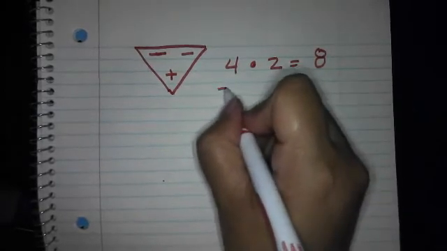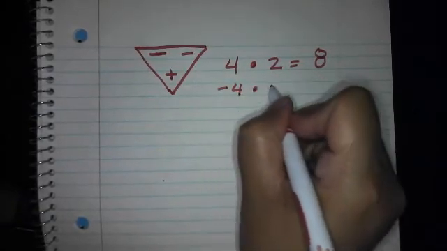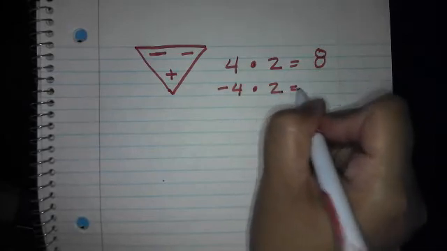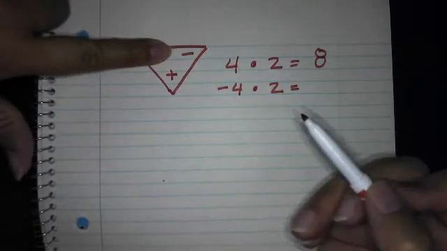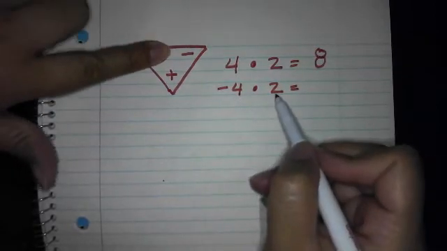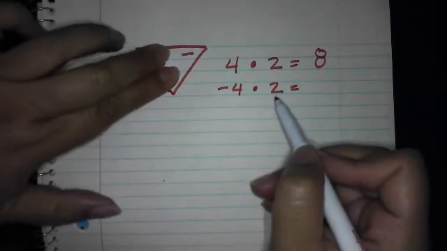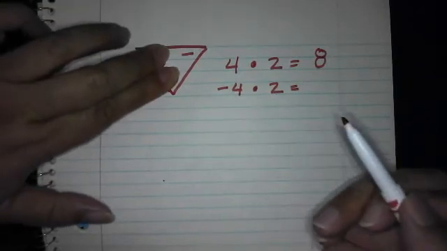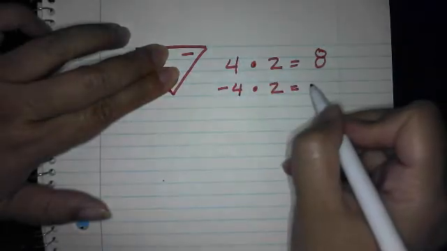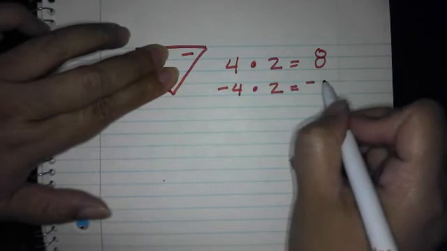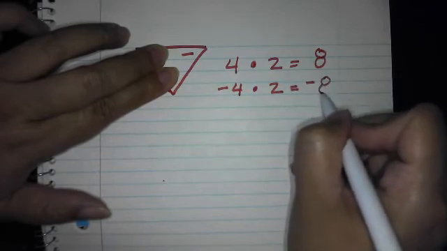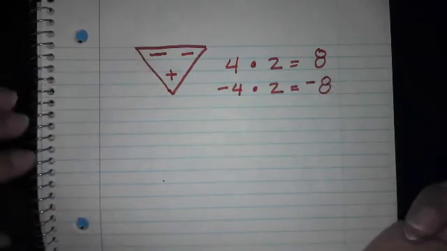But what if you have a negative 4 times 2? Negative 4 times 2, 4 is negative, so use one finger and cover up a negative. 2 is positive, so cover up the positive, so you cover up a negative and a positive. What do you have left? A negative, so your answer is going to be a negative. 4 times 2 is 8, so that's going to give you a negative 8.